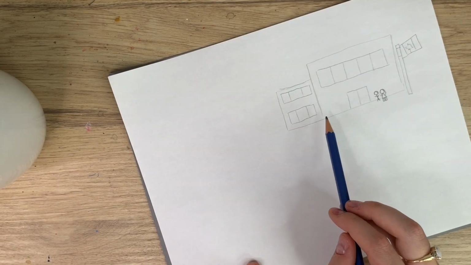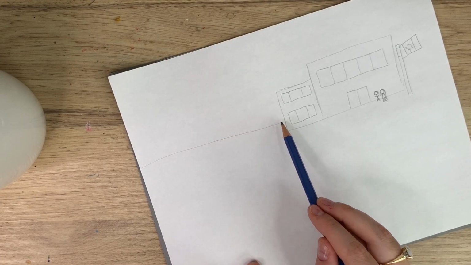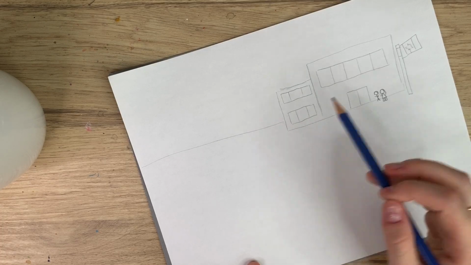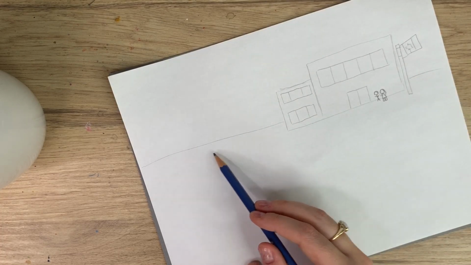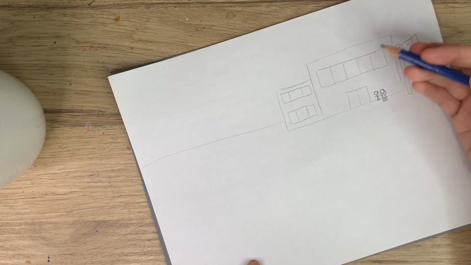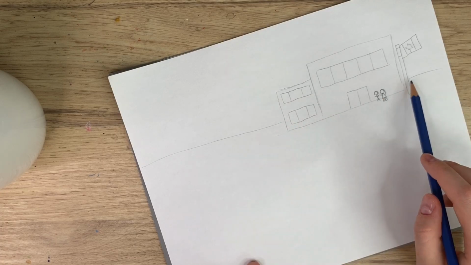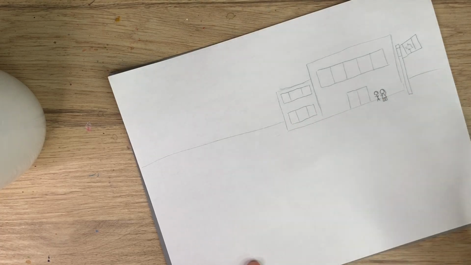So the school has to be sitting on some ground. So we're just gonna draw the ground, and it's gonna be a little bit behind the school. So we're not gonna put the ground right at the base here. It will kind of make the school look like it's on a cliff. So you wanna draw the ground slightly behind, so above the bottom of the school, okay?